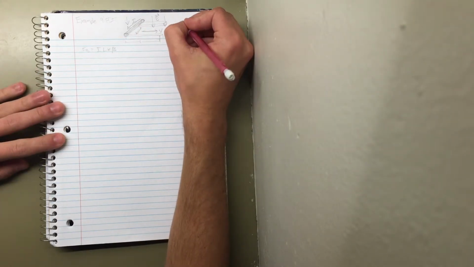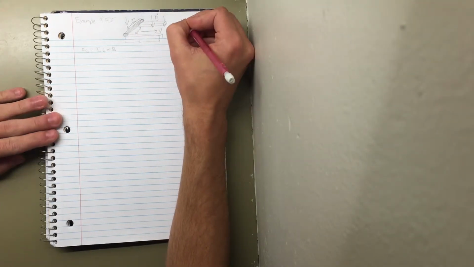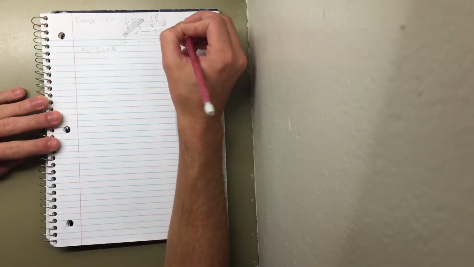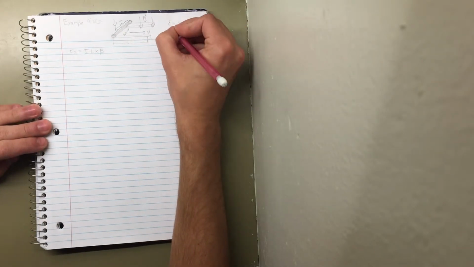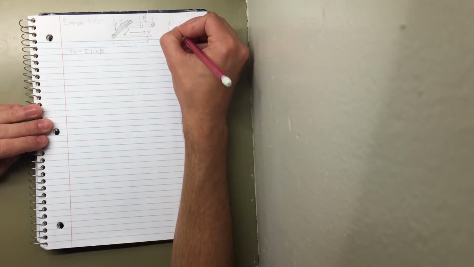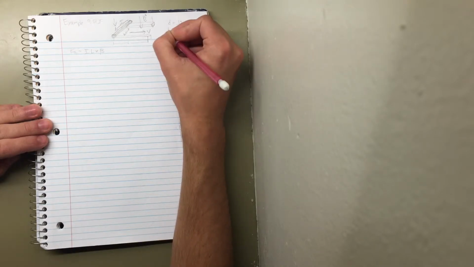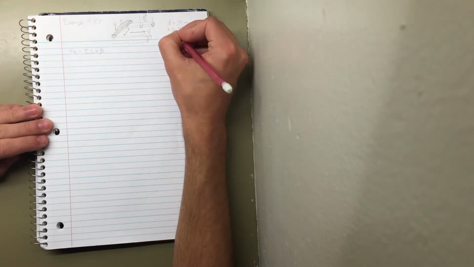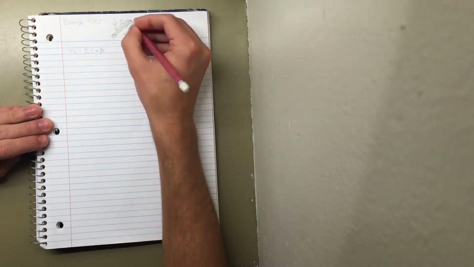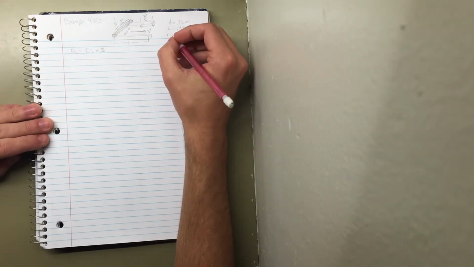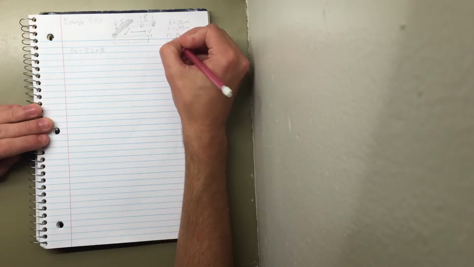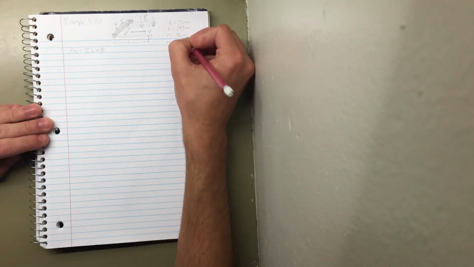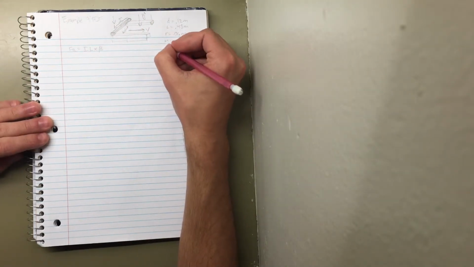D, our distance between the square rods here, is 0.12 meters. The length of the rod is 0.45 meters. The radius is 0.06 meters of this copper tube here. The mass is equal to 0.72 kilograms of the copper tube here.